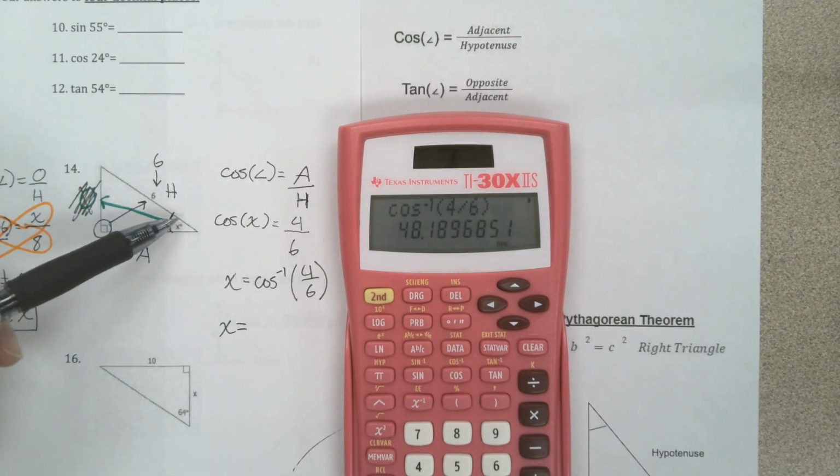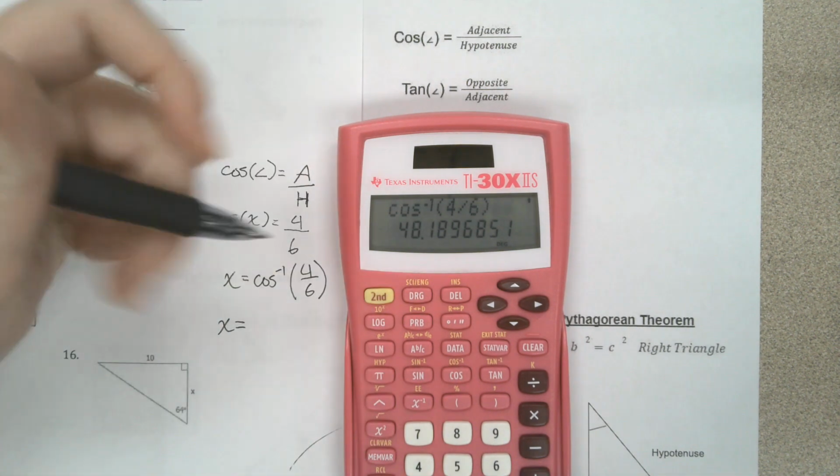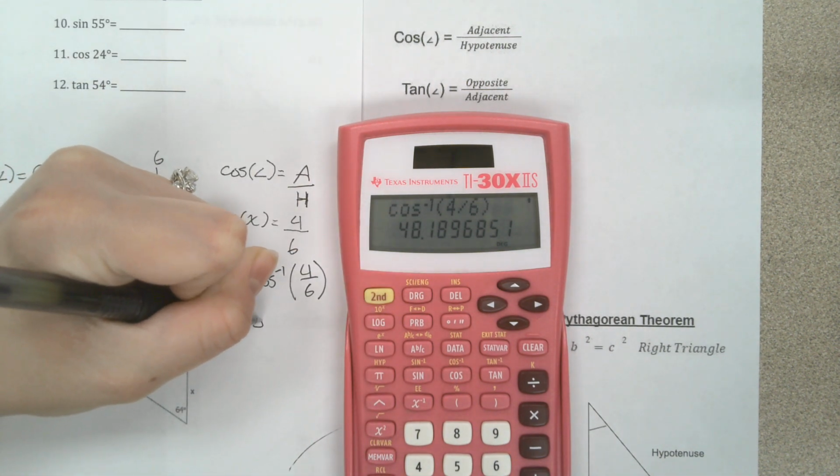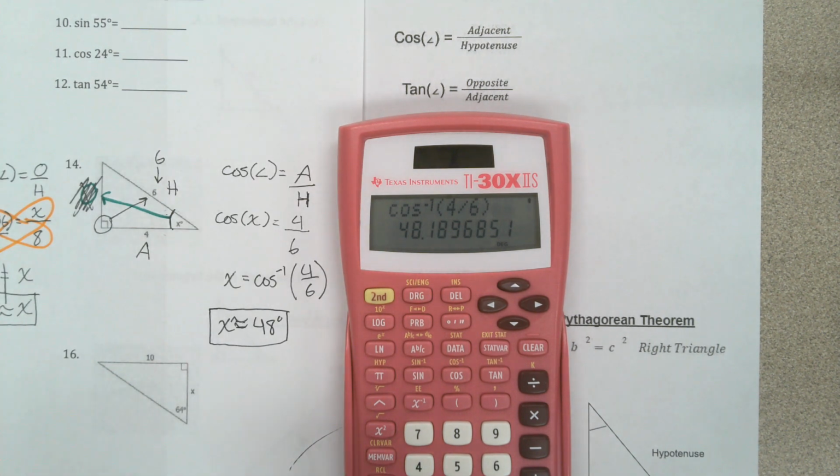Now here, since x is an angle, I typically will round to the whole number. So I would round this to 48 degrees. Now if you don't like changing how you round in each problem, you could still do to the nearest tenth. If you want to use whole numbers the whole time, that's up to you as well. It's your choice, just make sure you round correctly.